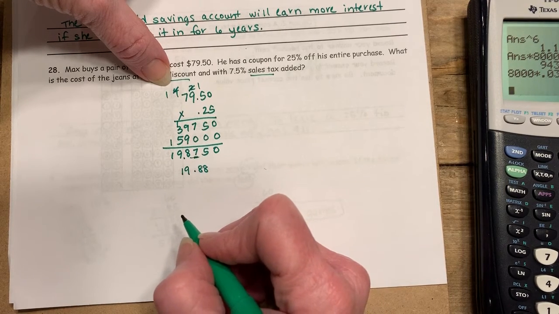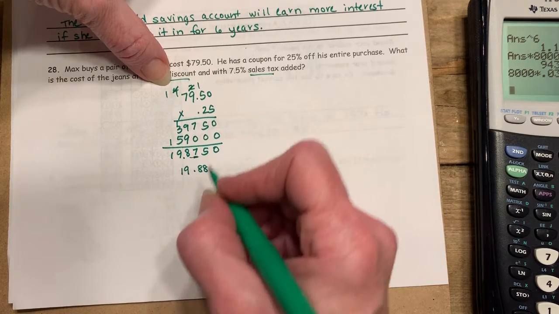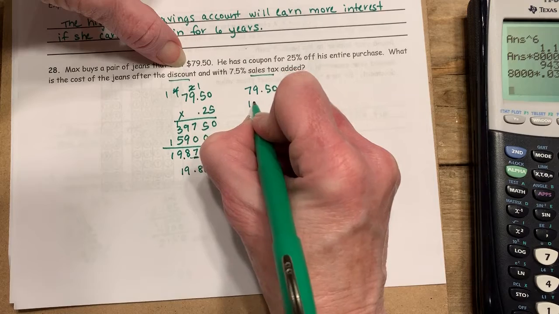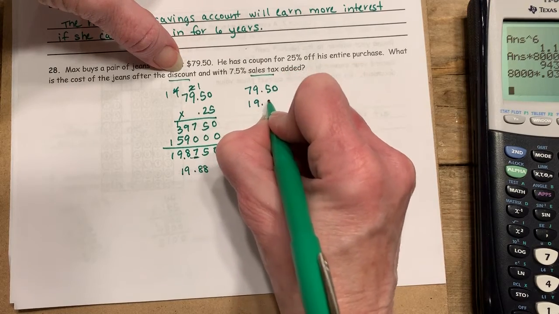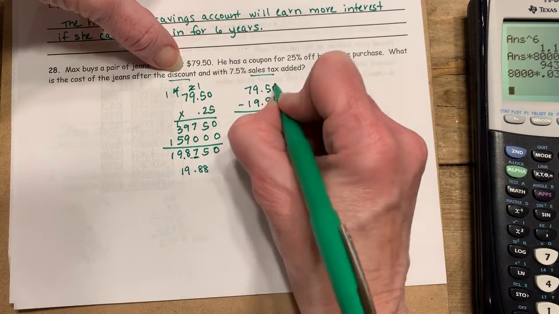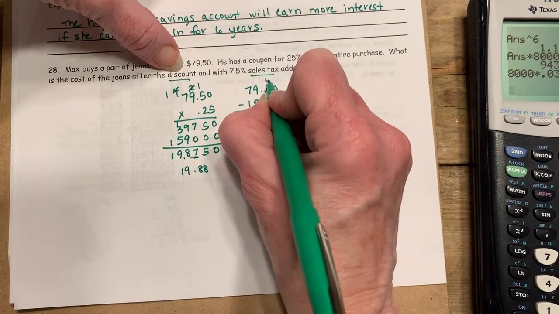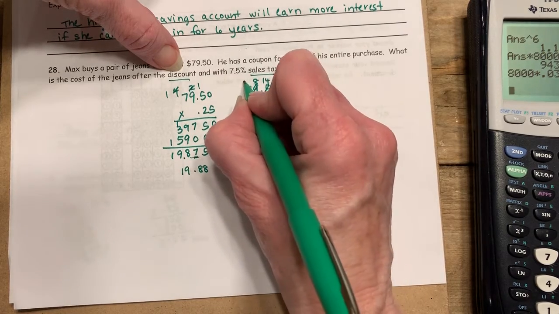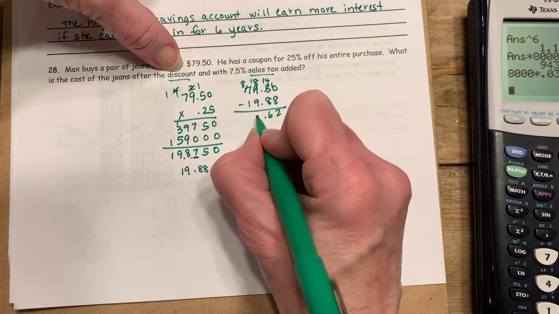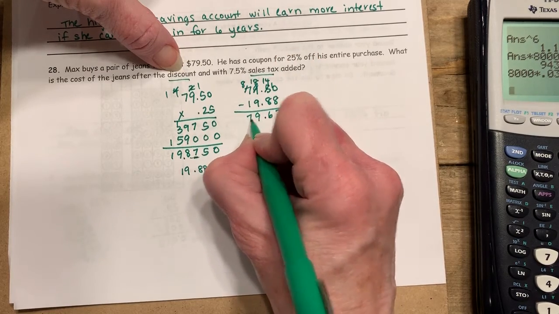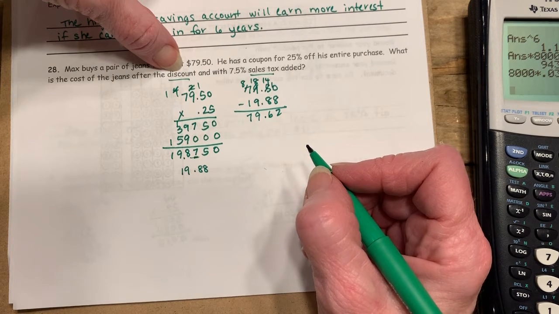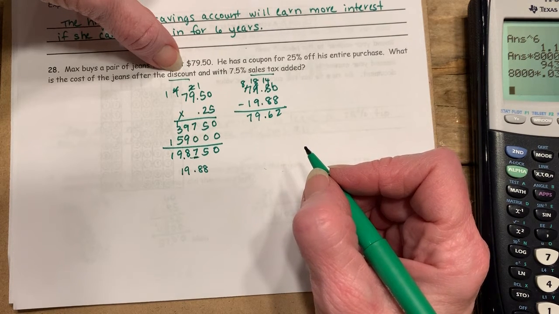So $19.88. If I subtract that from the amount, 14 minus 8 is 6. 18 minus 9 is 9. 8 minus 1 is 7. So $79.62 is what it's going to be. Wait, that cannot be right.